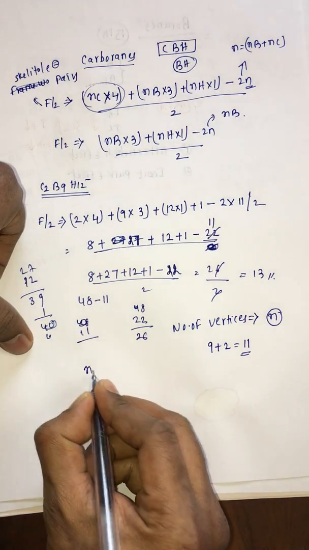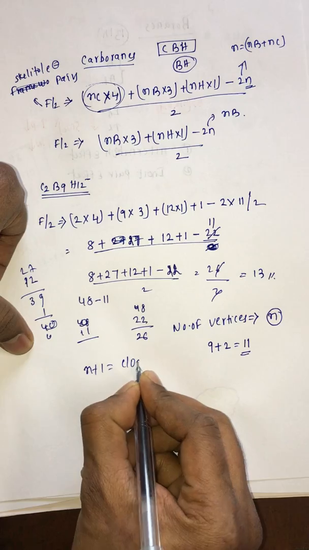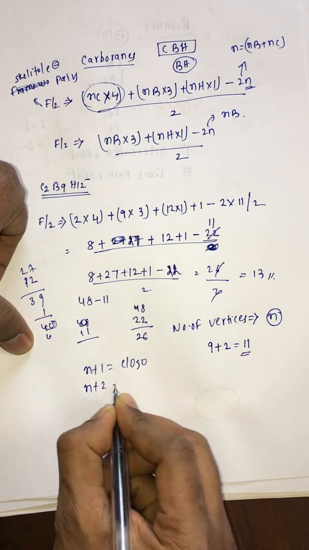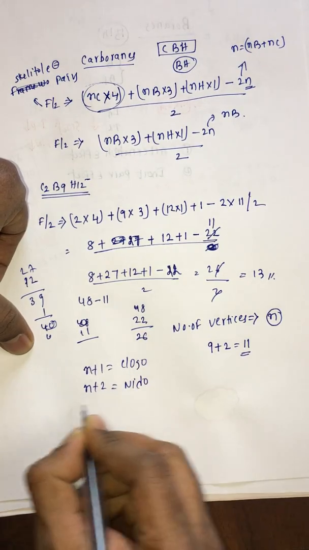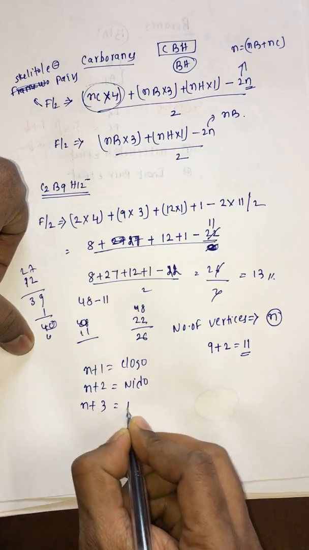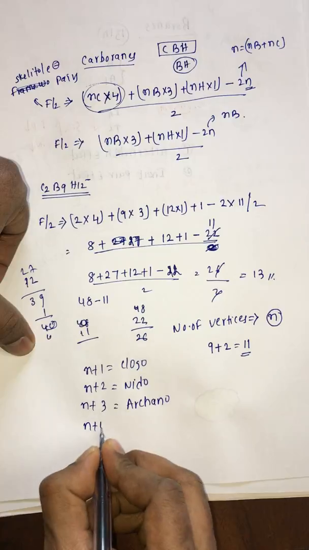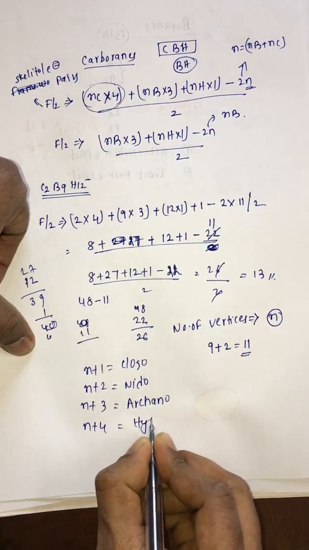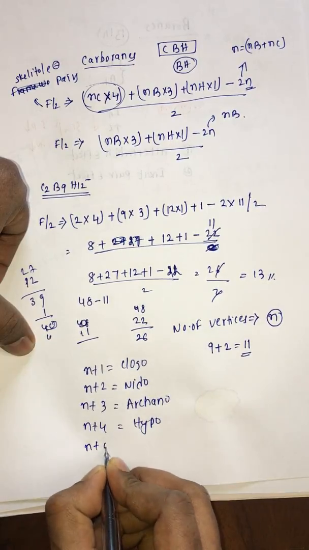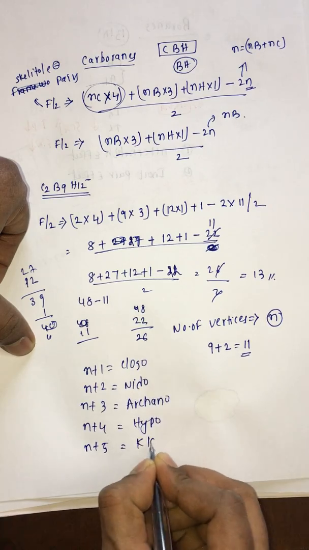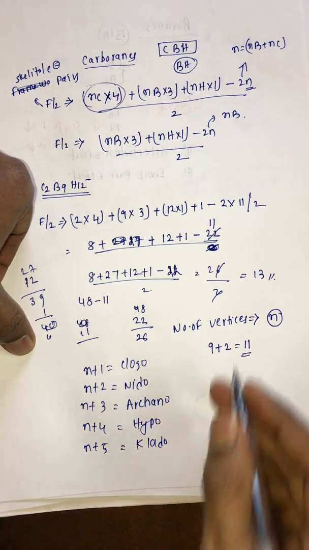Here n plus 1 is closo, n plus 2 will be nido, n plus 3 will be arachno, n plus 4 hypho, n plus 5 clado. Here n equals the number of vertices.